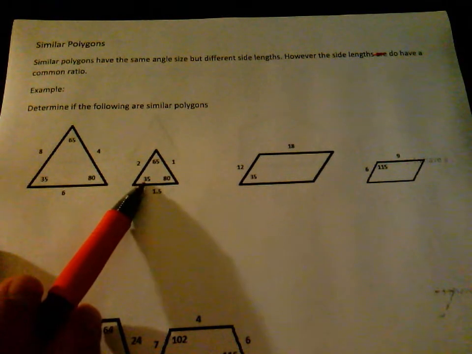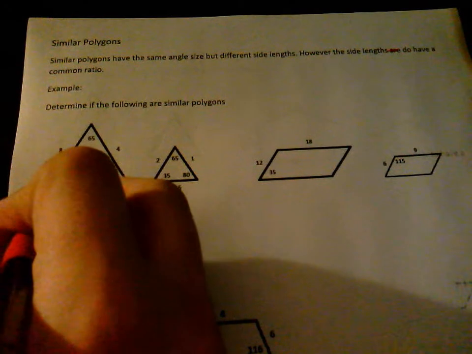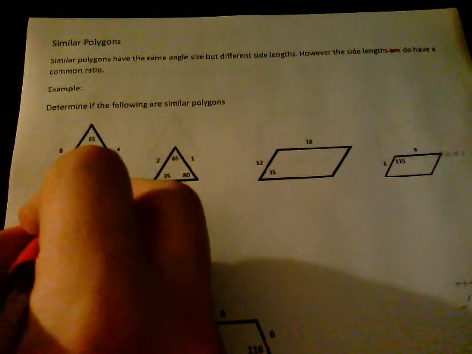So first we see that we have a 35, 65, 80. Well, this one also has 35, 65, 80. So right then and there we can say, okay, so they at least have the same angle size. That's the first part. The second part is called a ratio. So 8 matches up with 2, so we're going to say 2 over 8. If I reduce that down in my calculator, that's 1 over 4.